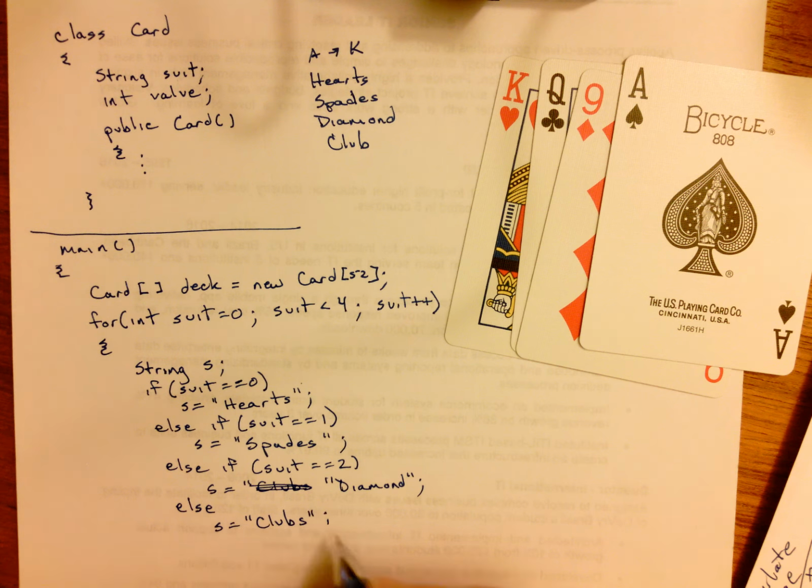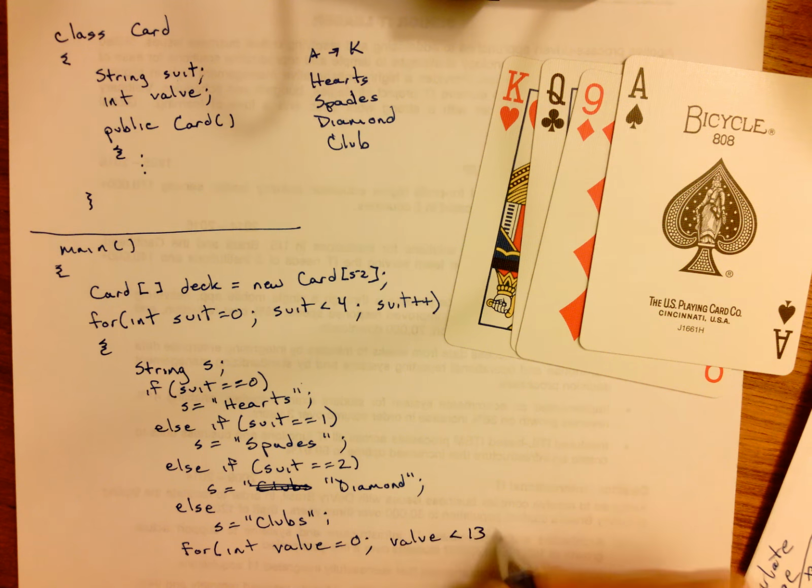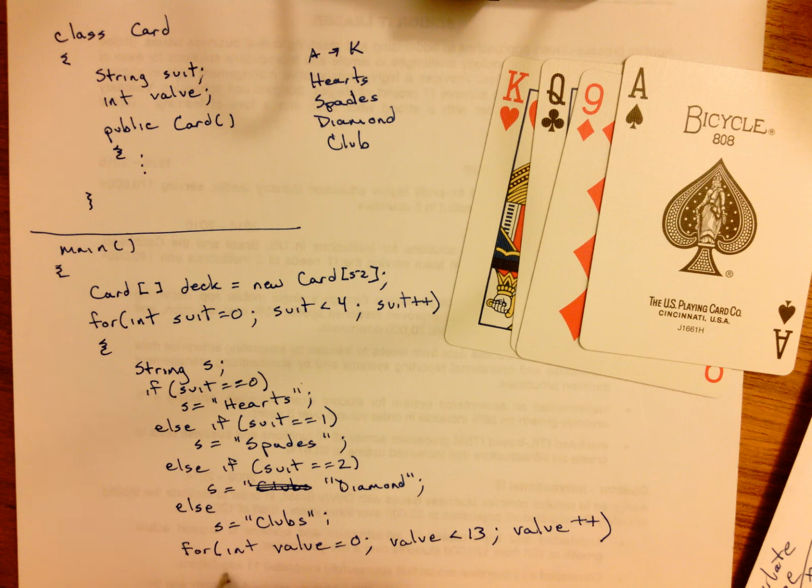Then I want to loop through to take care of each of the values. So I can create a for, int value equals 0, value less than 13, value plus plus, and then inside this loop I'm going to want to create a new card.